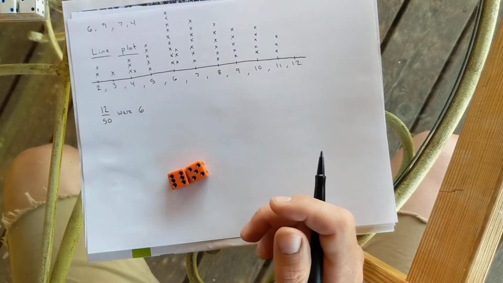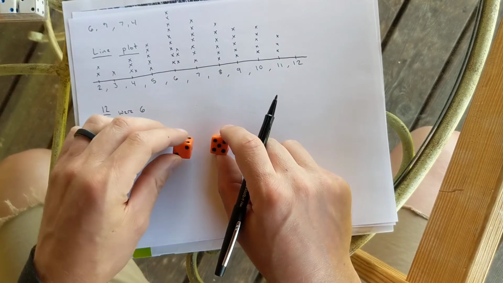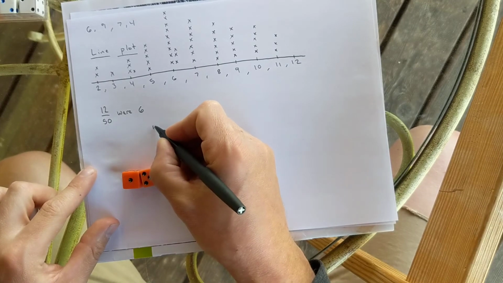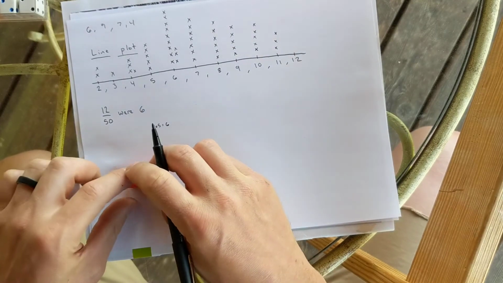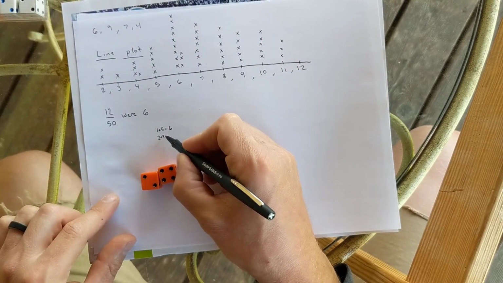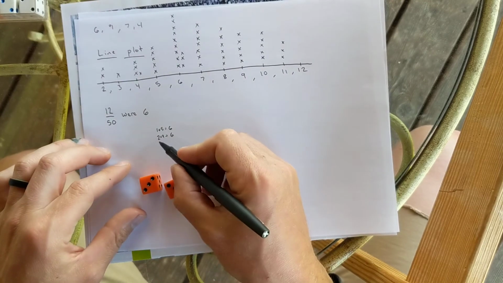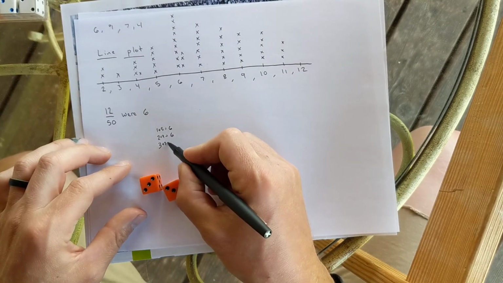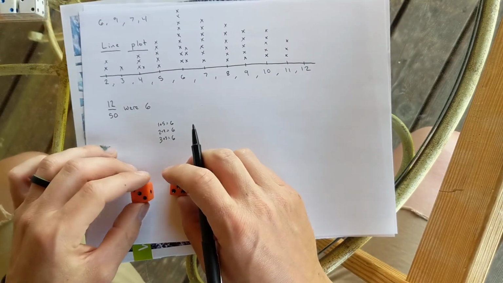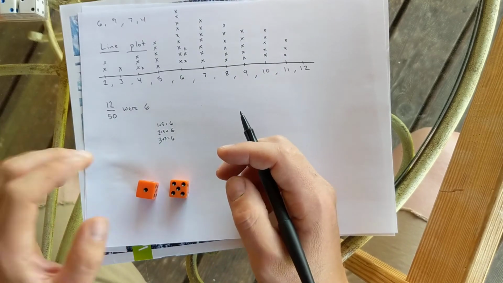Now, if we think about that, that makes perfect sense. Combinations of the dice that equal 6, well, 1 plus 5 equals 6. 2 plus 4 equals 6. 3 plus 3 equals 6. 5 plus 1 with the other dice equals 6. There's a variety of ways to get to 6.